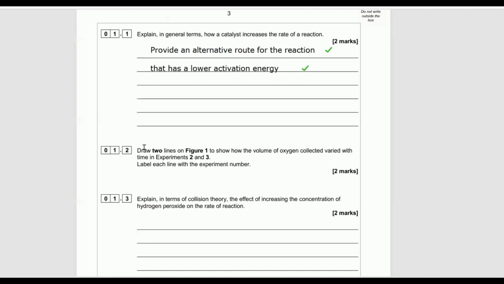The next question says, draw 2 lines on figure 1 to show how the volume of oxygen collected varied with time in experiments 2 and 3. Label each line with the experiment number, and that is worth 2 marks.